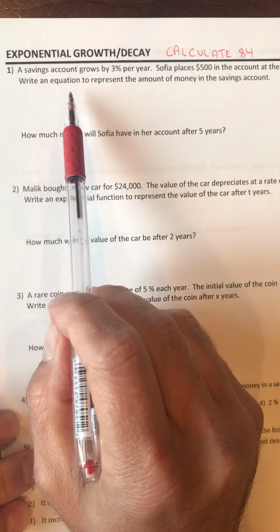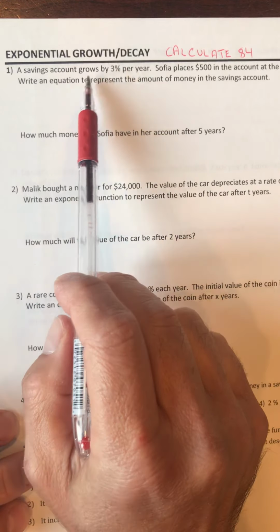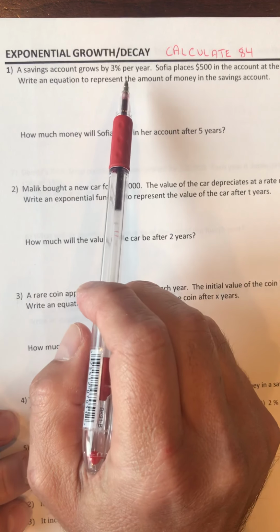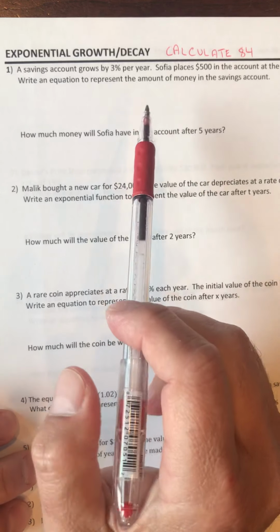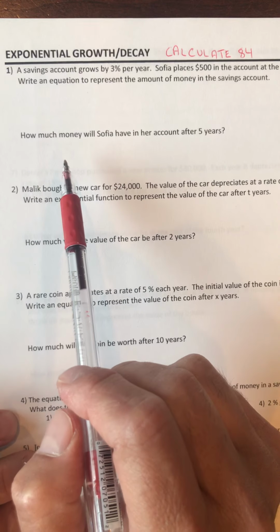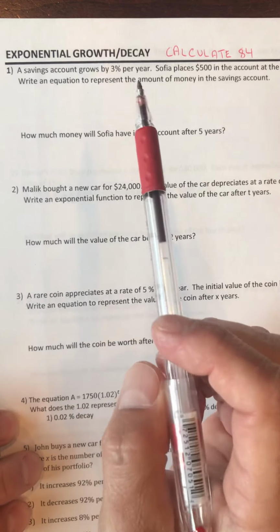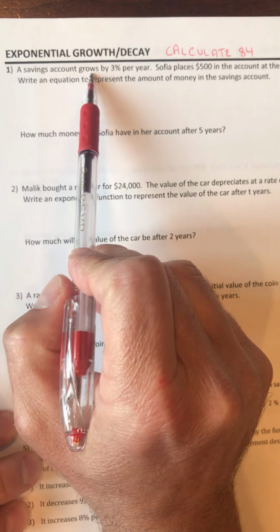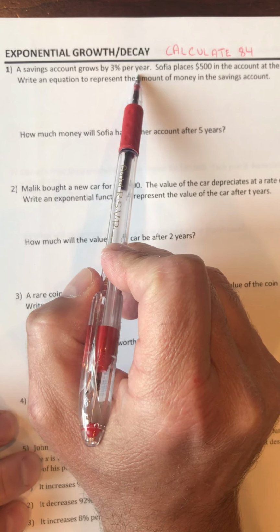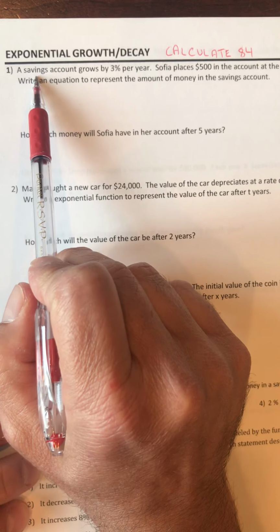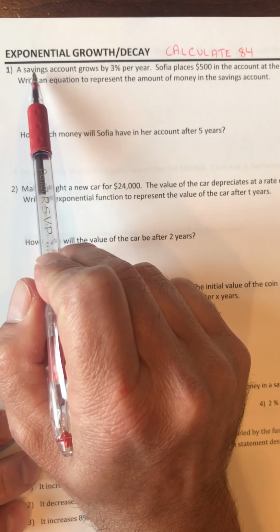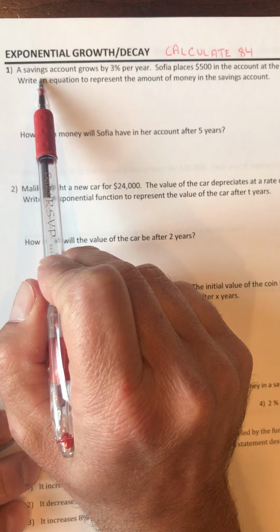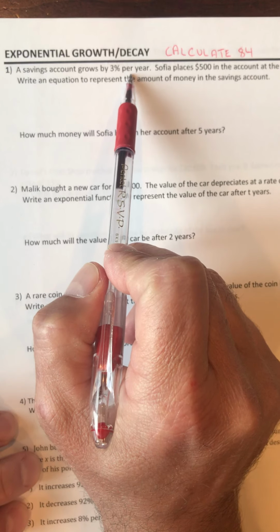All right. When you do growth and decay, remember, everything starts at 100%. If the amount is increasing, you're going to add the percent to 100. And if the amount is decreasing, you're going to subtract from 100. So number one says a savings account grows by 3% per year. When you put money in a savings account or you borrow money and there's interest, the amount is always going to go up.